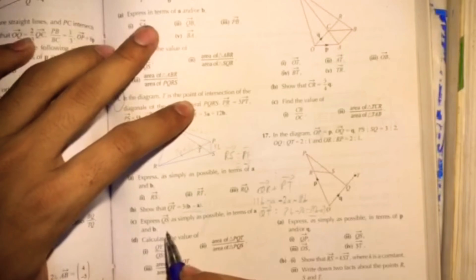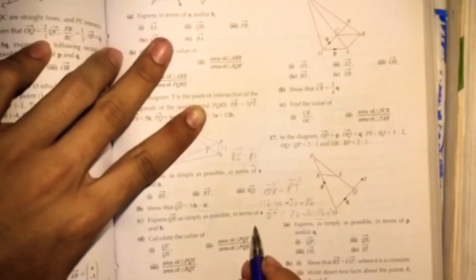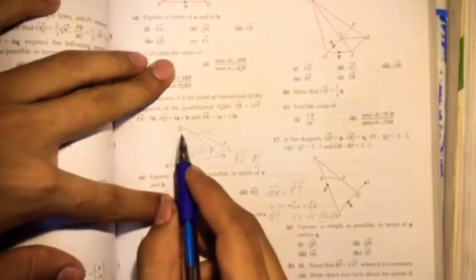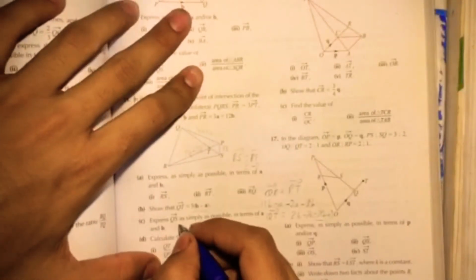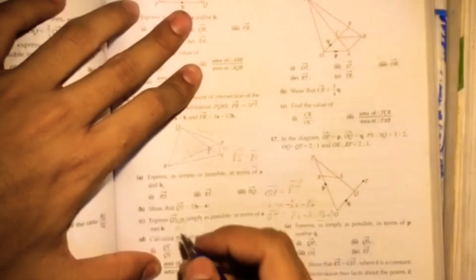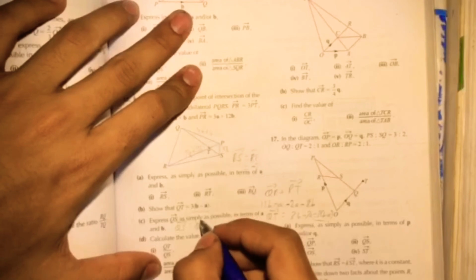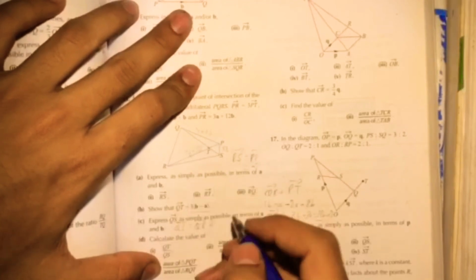Now the next part says express QS as simply as possible in terms of A and B. Now QS is equal to QR plus RS.